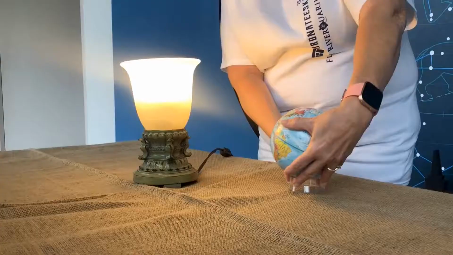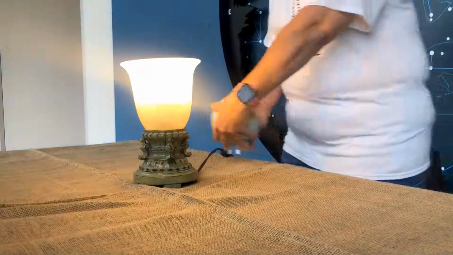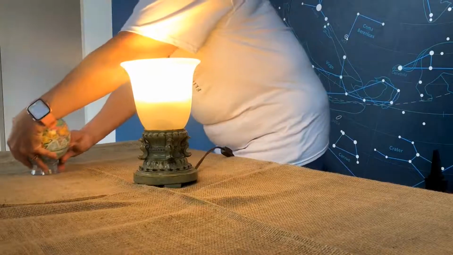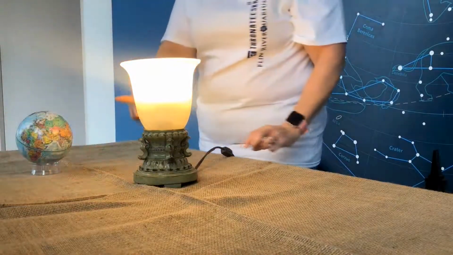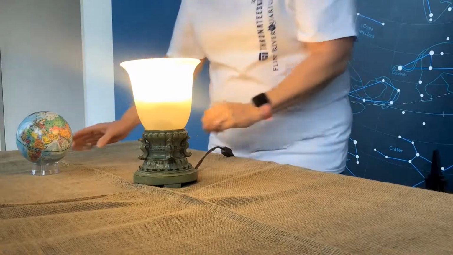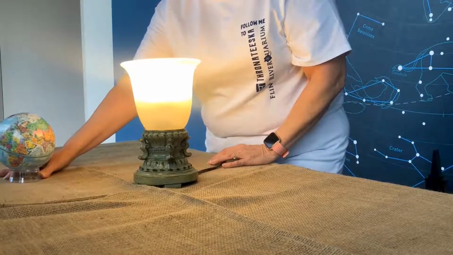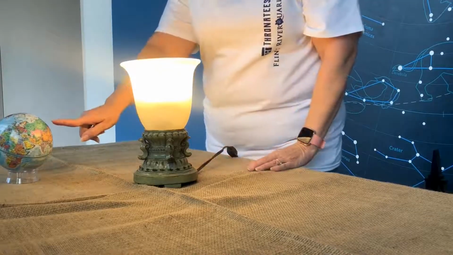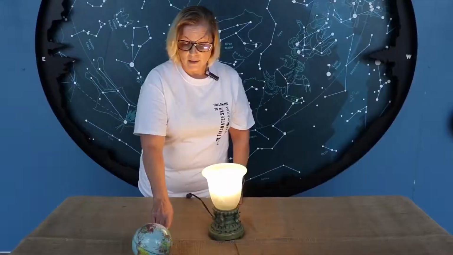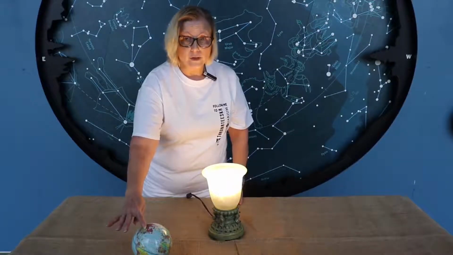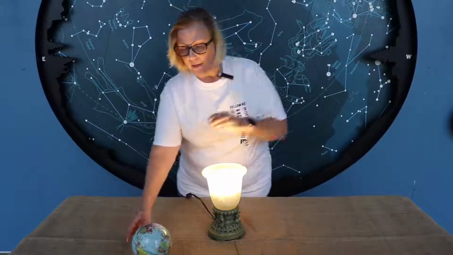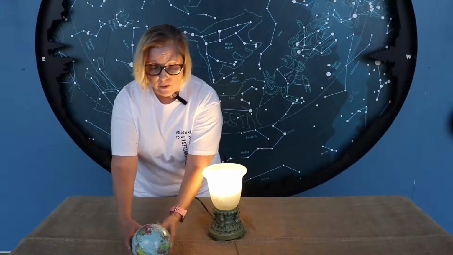But now, let's move this over here and notice that the sun is now almost directly over Russia. So we are on the other side of the sun. This is our wintertime. If we look at this, it is all due to the tilt of the earth.